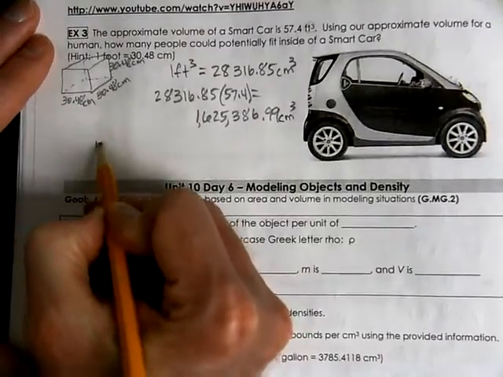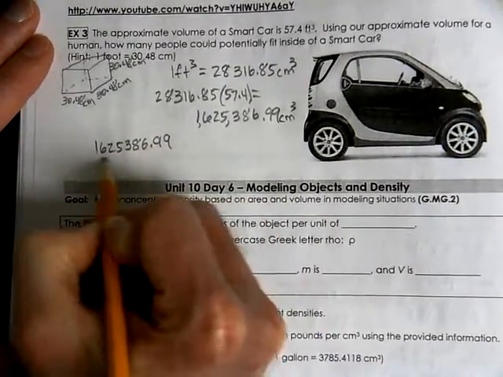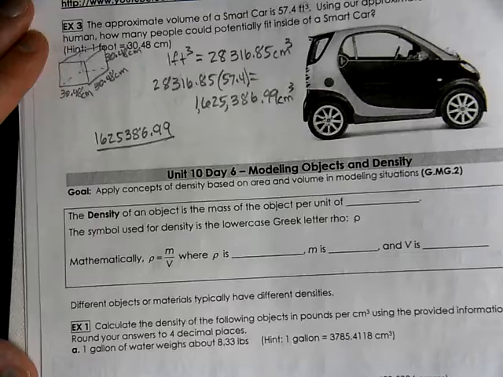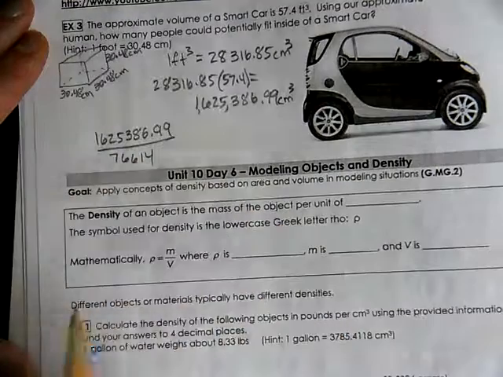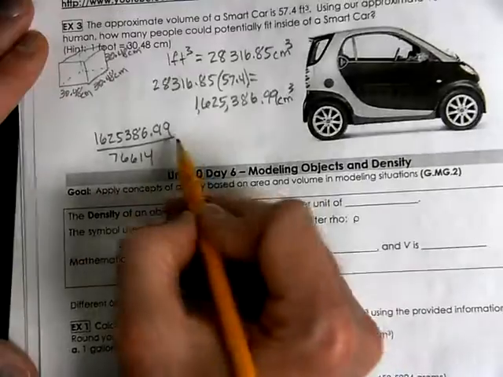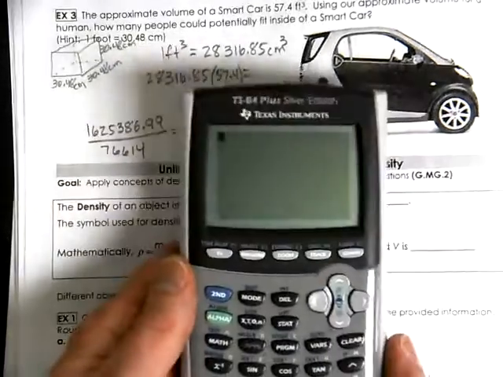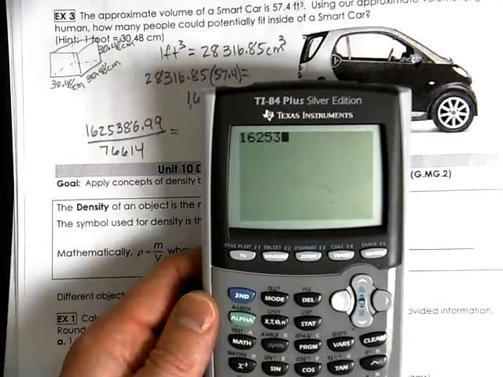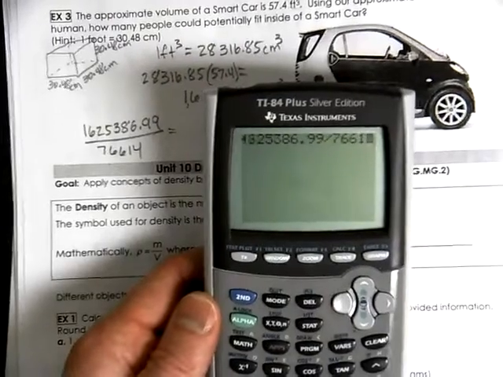Now if we take that whole 1,625,386 and divide that by our person, how many people are going to fit inside the car? 1,625,386 divided by 76,614.